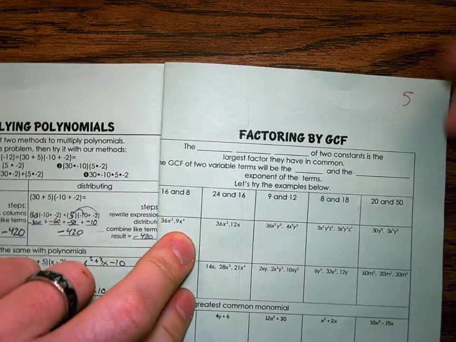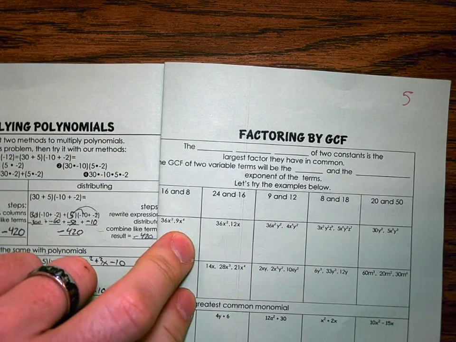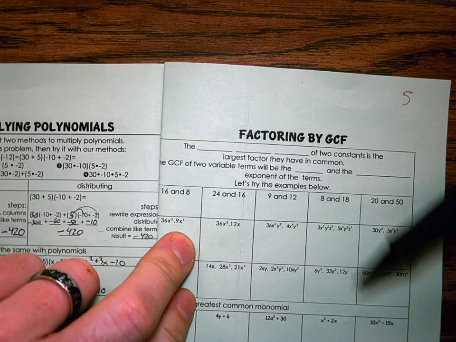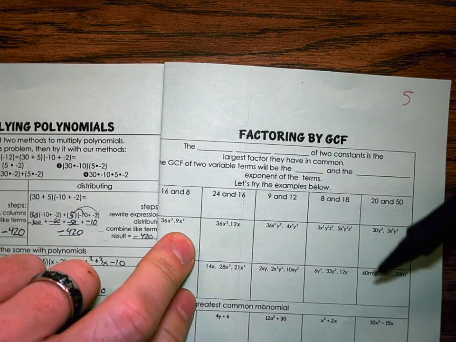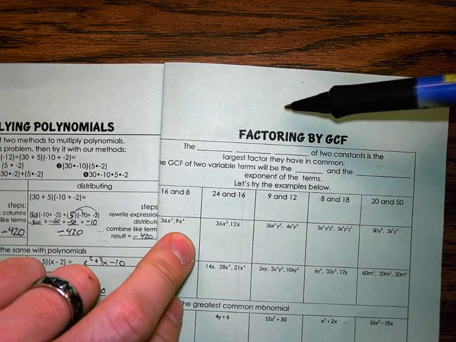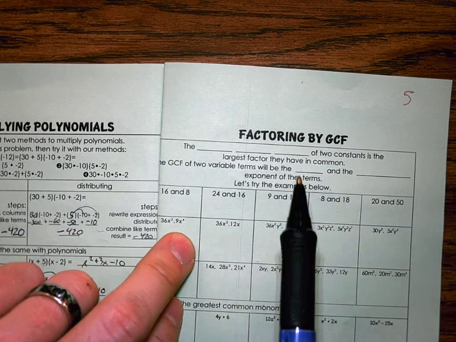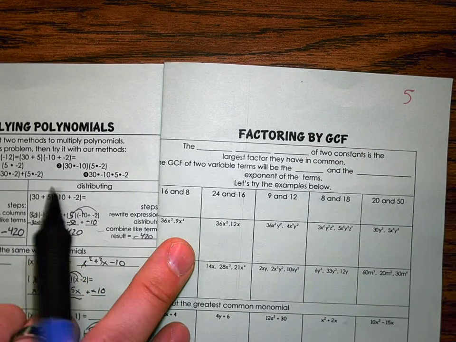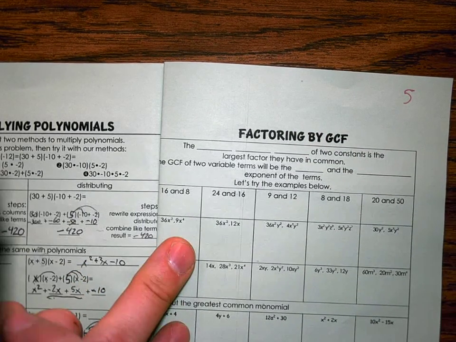Okay, what is the inverse of distributing? The opposite of distributing. It's factoring. The opposite of multiplying two binomials together is to factor them.